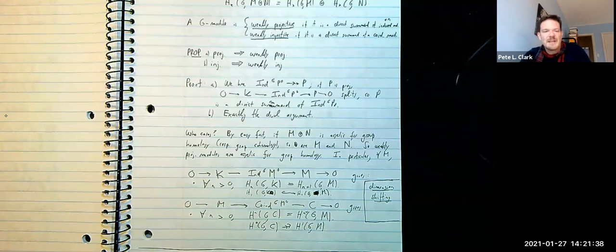And so the theorem I'm getting at here is that if you're trying to compute the derived functors of your half-exact functor, you do not have to use a projective resolution or an injective resolution. Any acyclic resolution will do. I think that's sometimes called the acyclic models theorem or something.